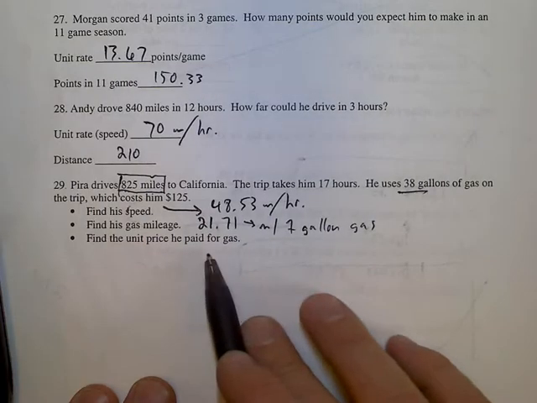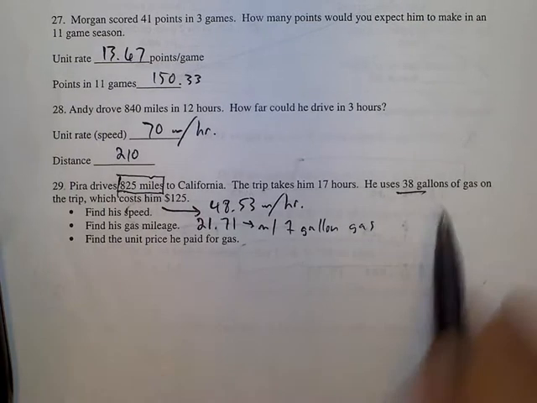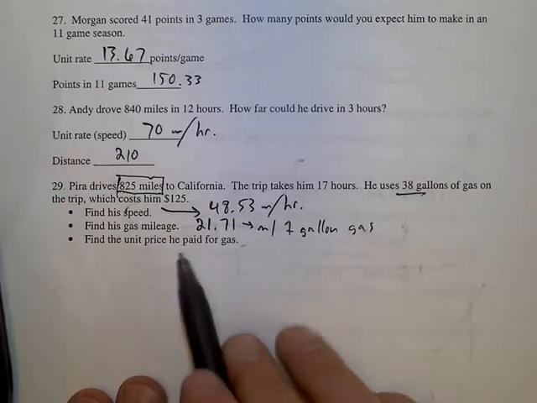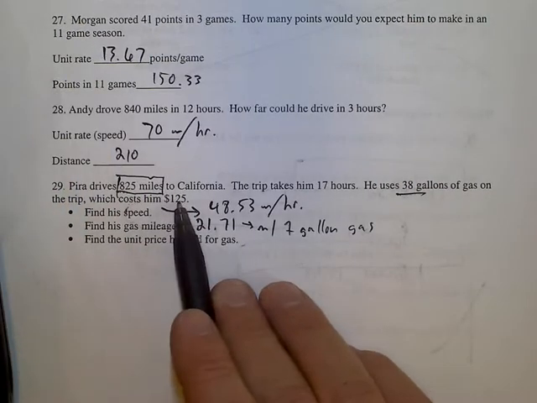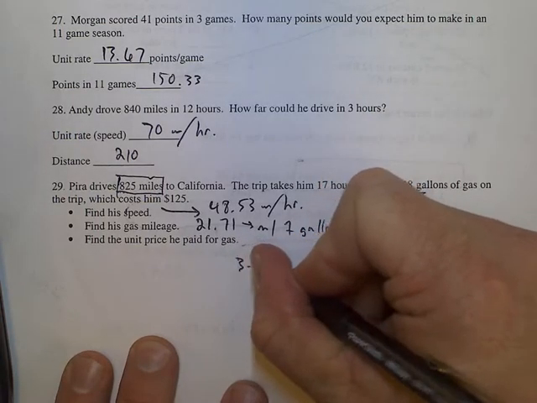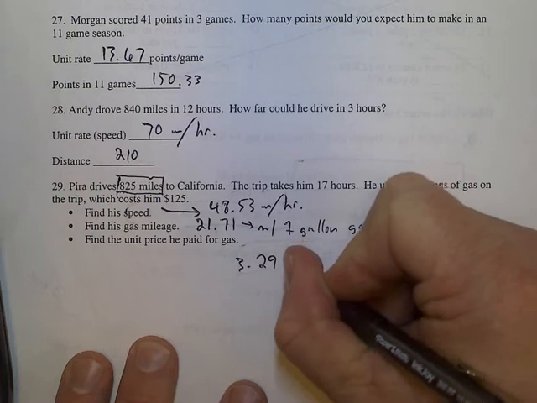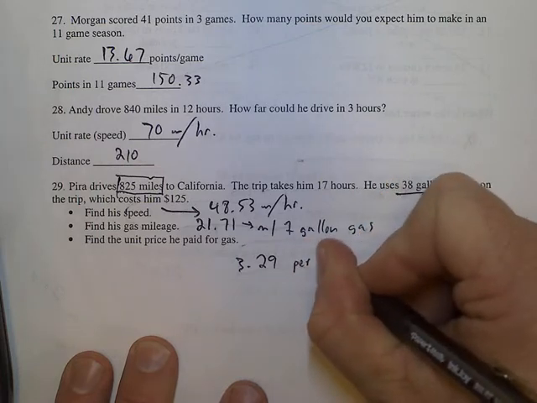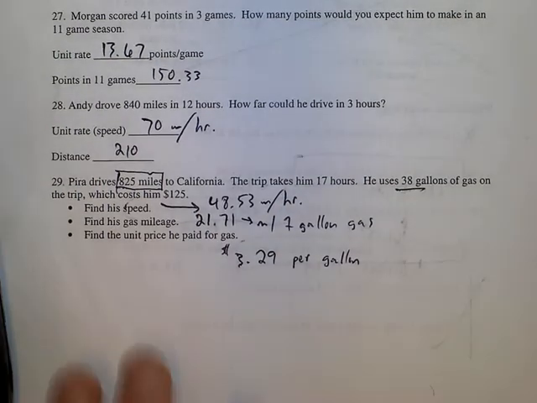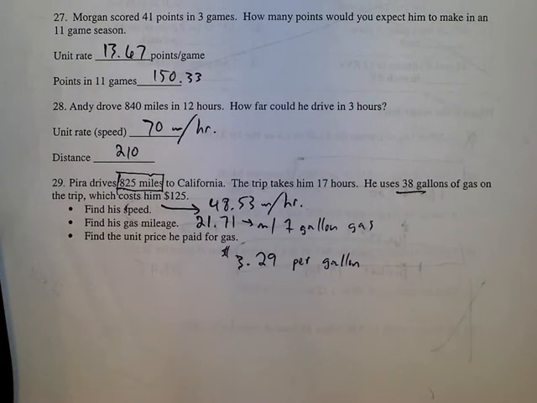And then it says find the unit price he paid for the gas. So we got to take 38 because that was how many gallons, or actually, price for the gas. So we got to take the price, 125, and we divide that by 38, and we paid $3.29 per gallon. And we are done.